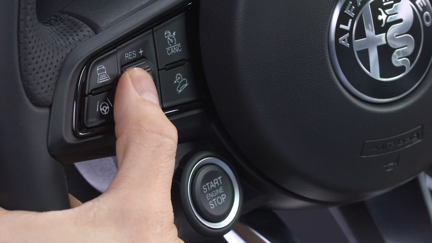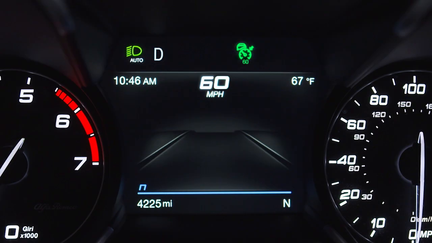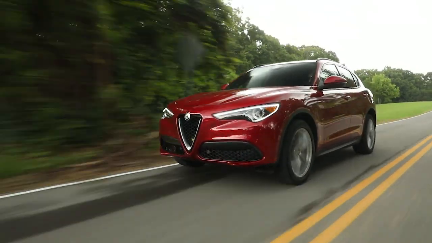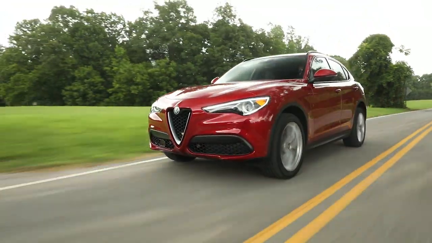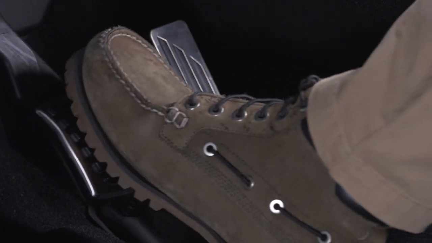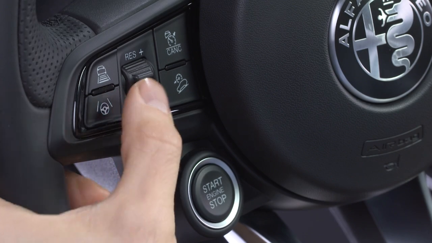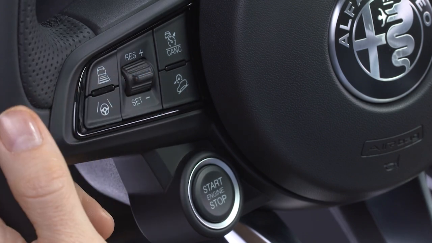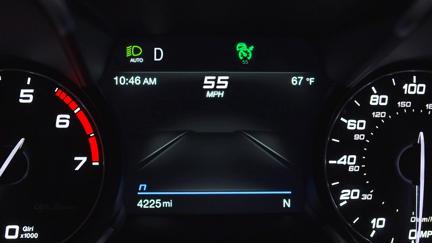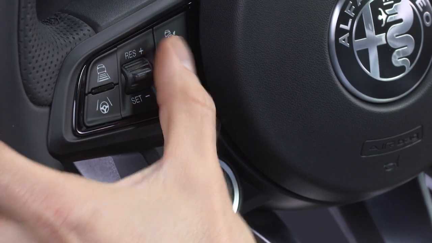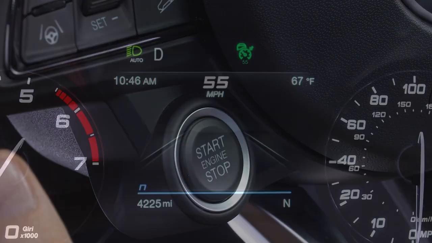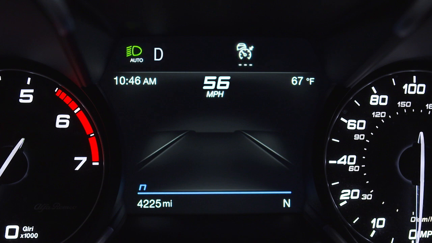Push and hold the switch up or down to adjust your set speed in 5 mile per hour or 10 kilometer per hour increments. To disengage the cruise control without erasing your set speed memory, simply tap the brake pedal. To resume set speed, push the Res Set switch upward and release it. Pushing the on/off button again or turning the engine off will erase the set speed memory.